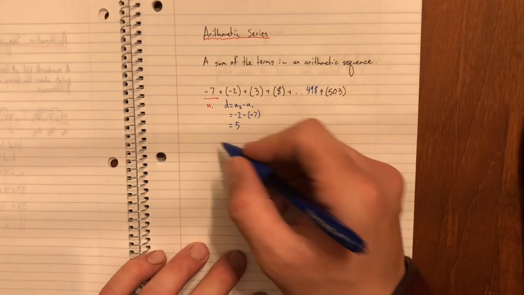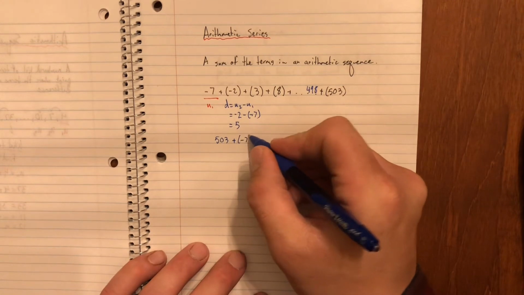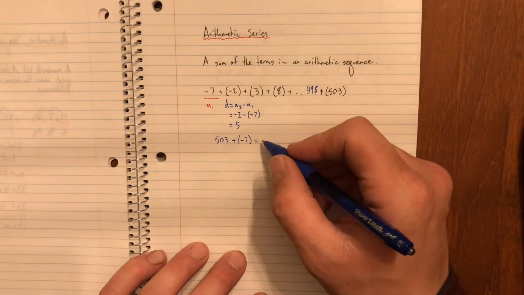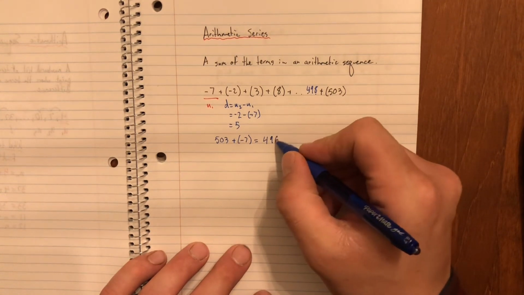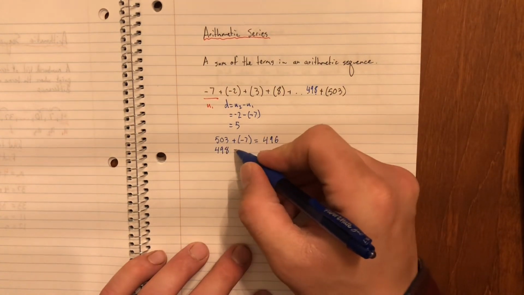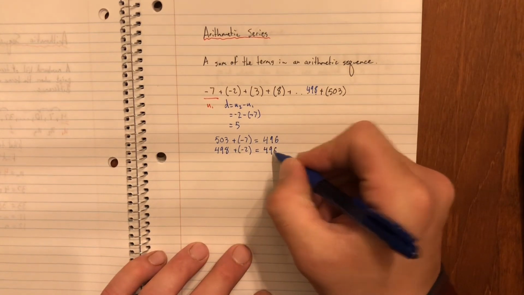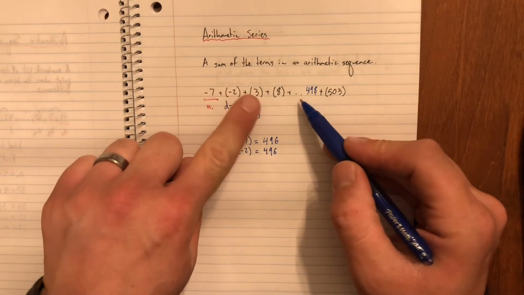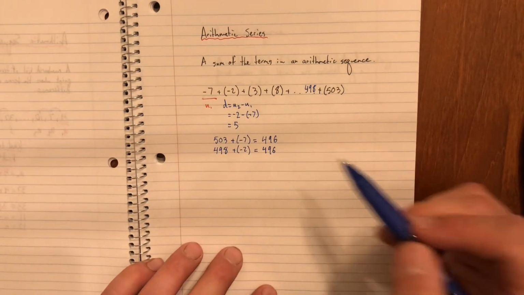Let's take the last term, 503, and we'll add -7. So what do we get from that? We get 496. And then let's take the second last term, 498, and we'll add the second term, -2, and we get 496. And I don't think you'd be shocked that if I just continued doing this, taking each term as I moved along in toward the middle and adding them up, I would get 496 no matter what.